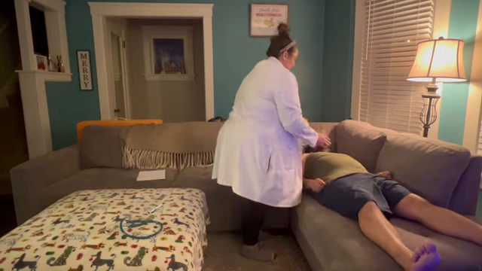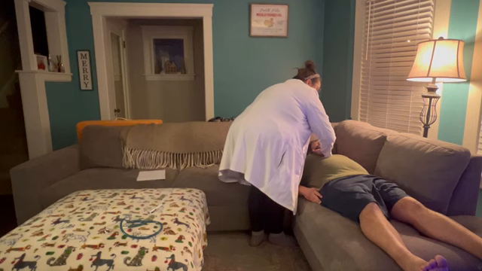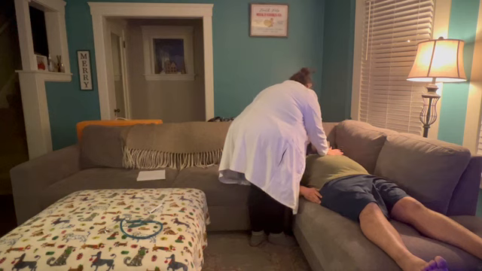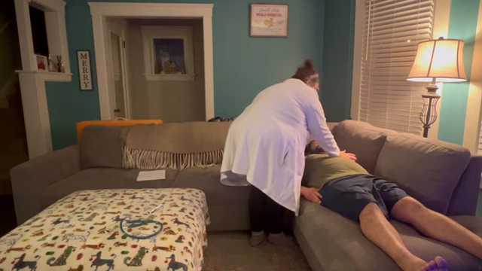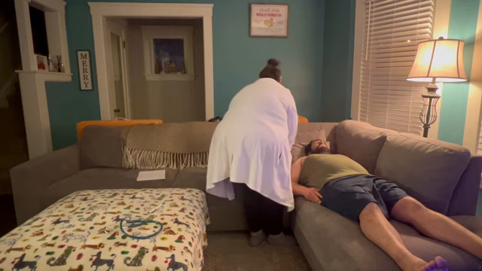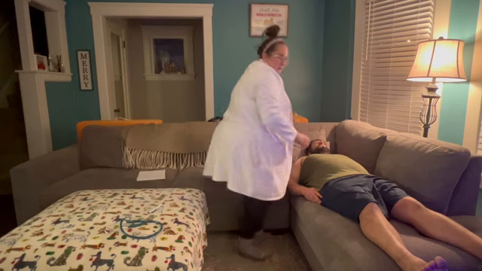And I'm going to feel for thrills. I'm going to feel on the left sternal border, the base of the heart, my palm, in the apex. And I don't feel any thrills. I'm going to go ahead and listen.